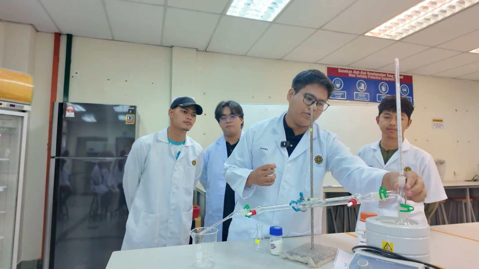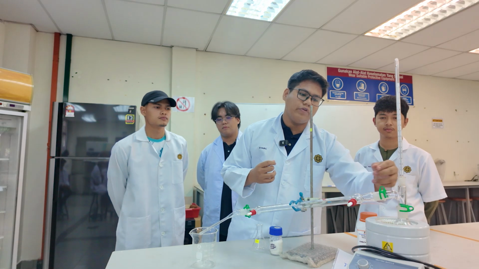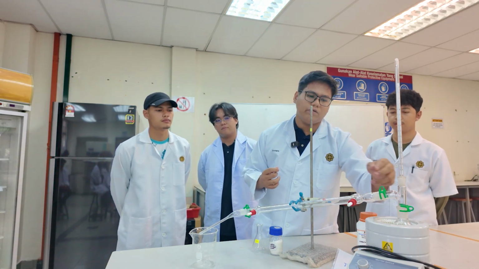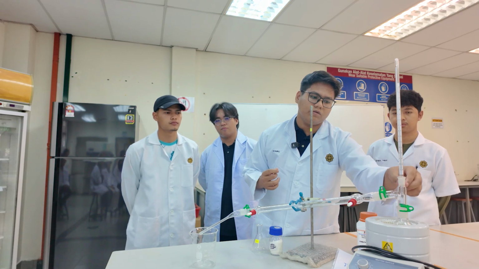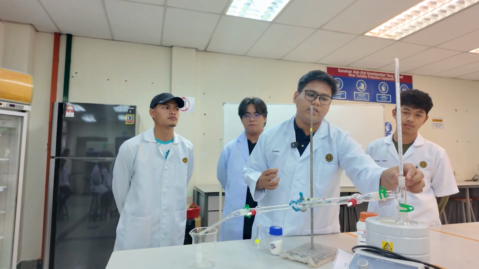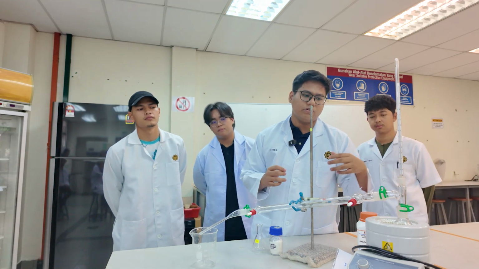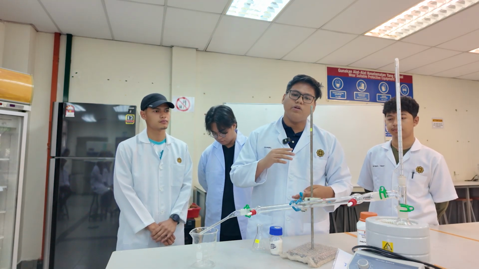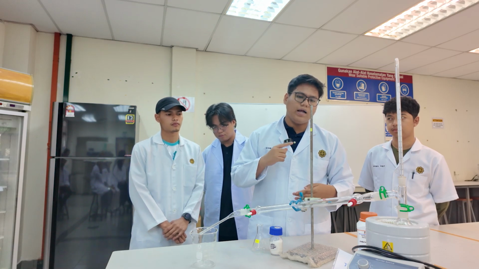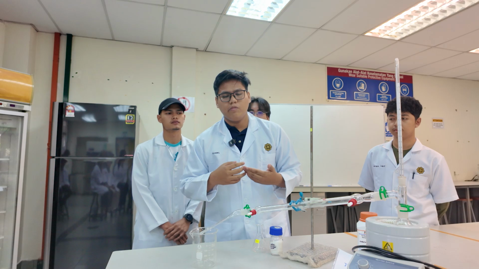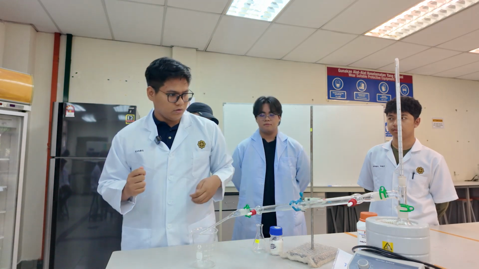This distillation head will direct the vapor to the condenser, and also direct the vapor to touch the thermometer, so that we can determine the temperature of the vapor, so that we can keep the temperature under the boiling point of the other liquid that we don't want to vaporize.